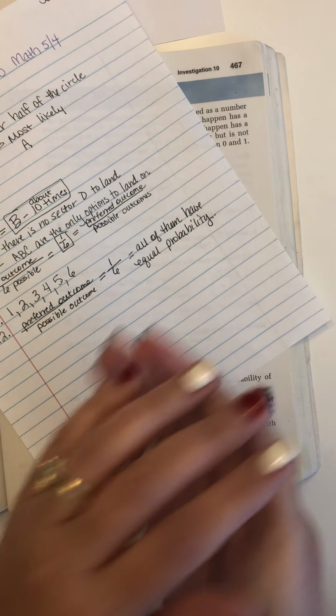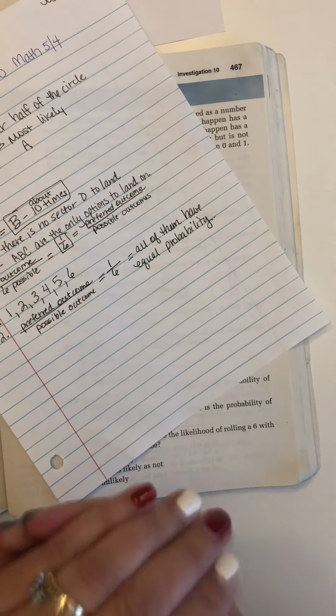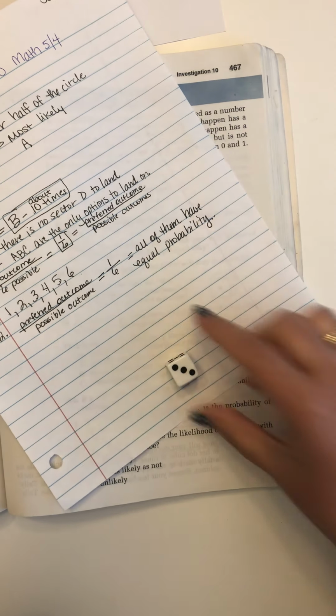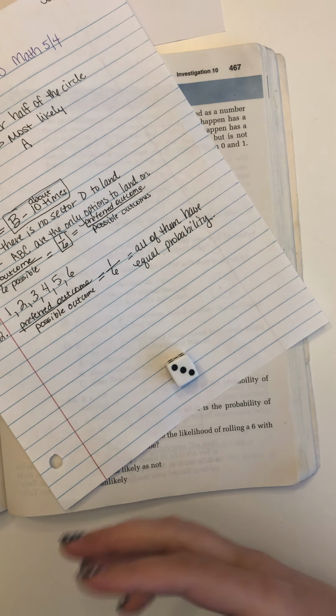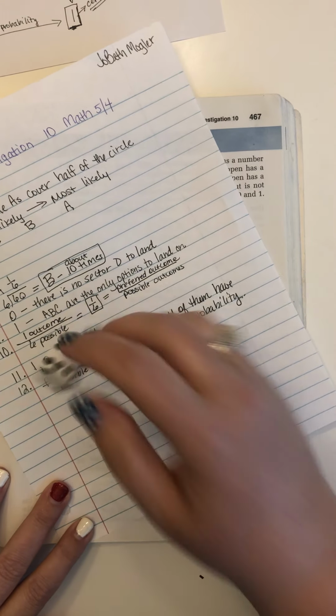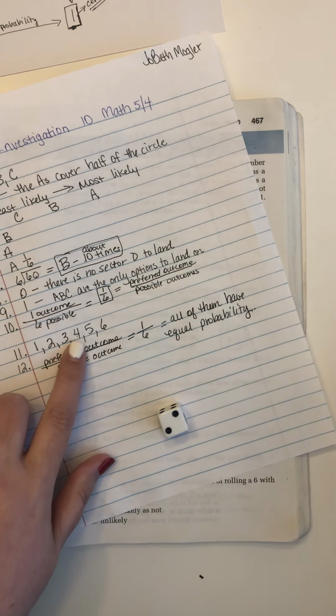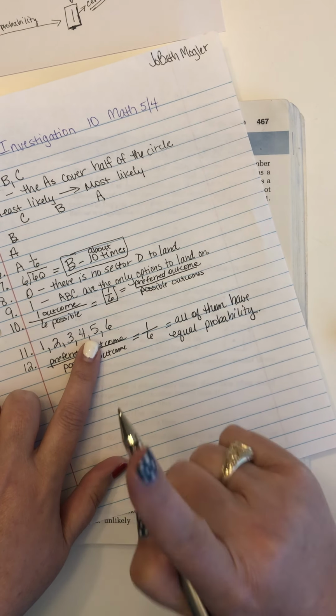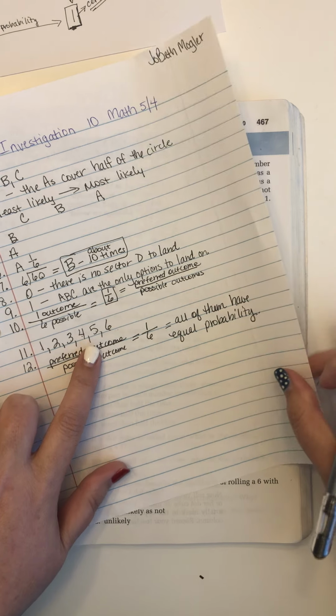It's not more chance that I'm going to roll a 4 than there is that I'm going to roll a 2, even though I rolled 2 in a row. Okay, I rolled a 3 there. There's no more chance that I'm rolling a 3 than I'm rolling a 6, than I'm rolling a 1, or any of these numbers. None of them have a higher probability than the other when rolling one dot cube. They're all equal.